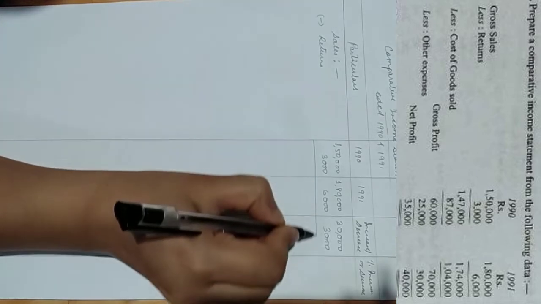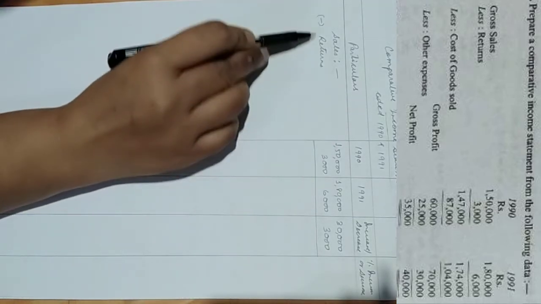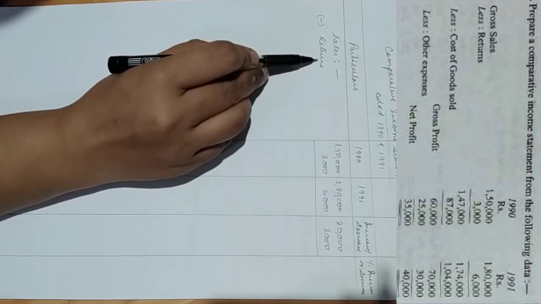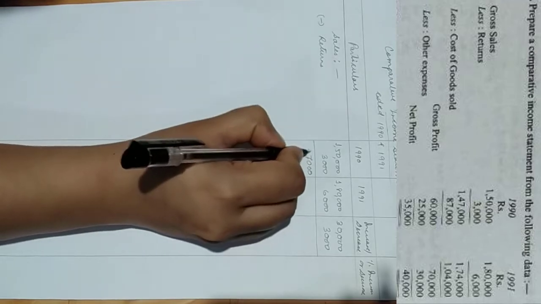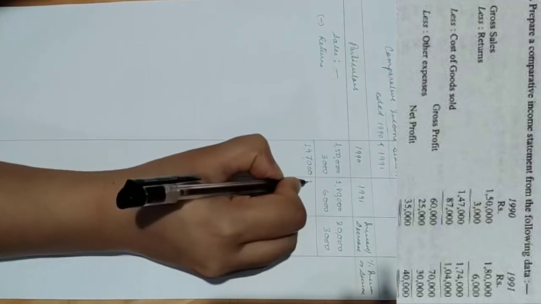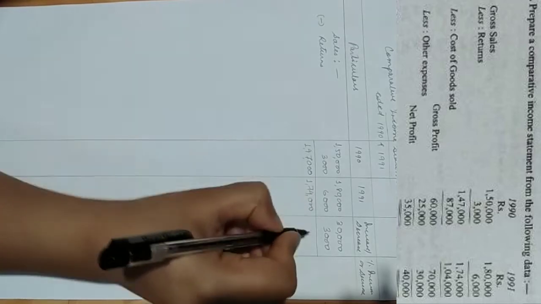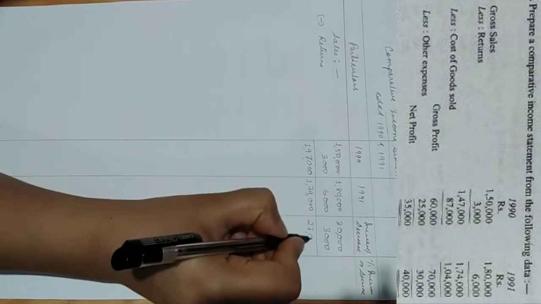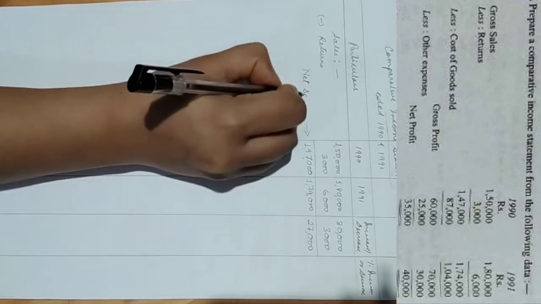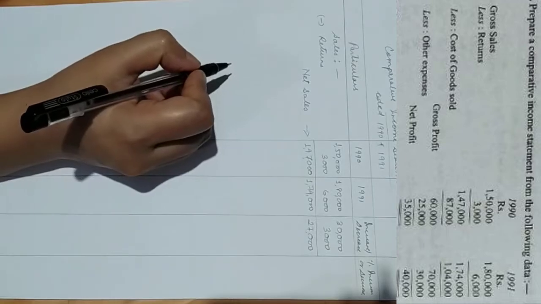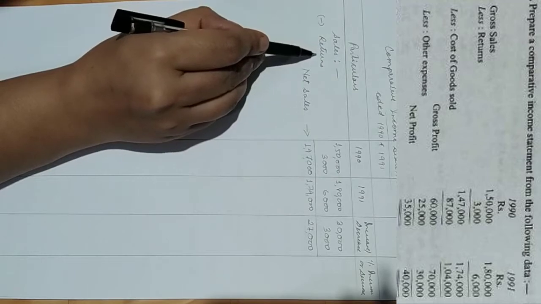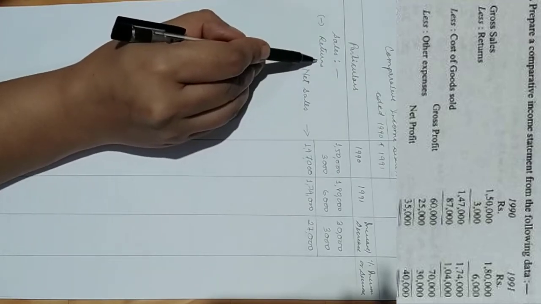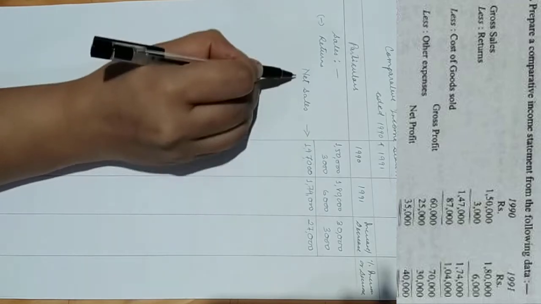Now from the sales value you have to subtract the returns, meaning the sales returns. If we subtract this, how much are we getting? We are getting 1,47,000 here and 1,74,000 here, and here we are getting 27,000. Now this value is known as your net sales. What is the formula? The net sales formula is sales minus sales returns, or just the returns. So in total we get the net sales.